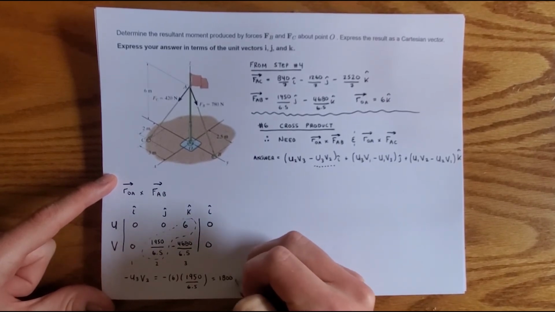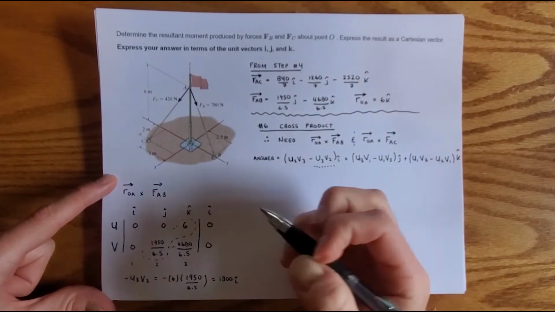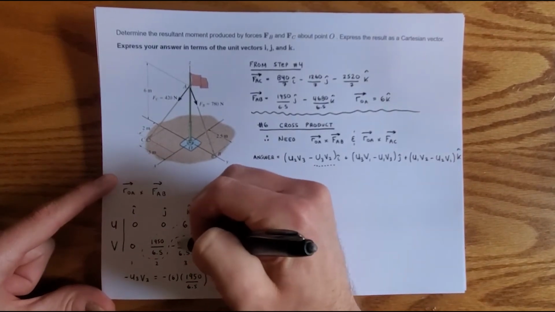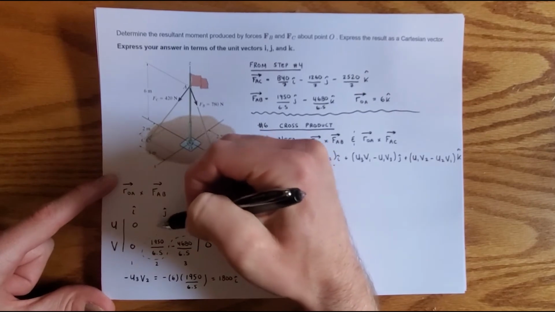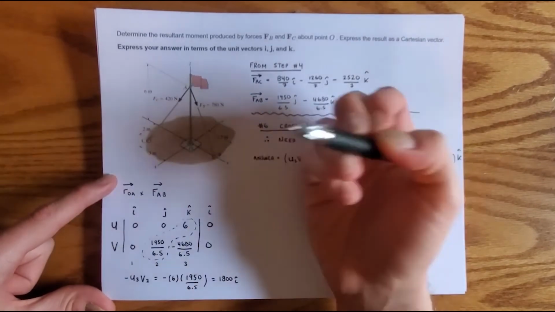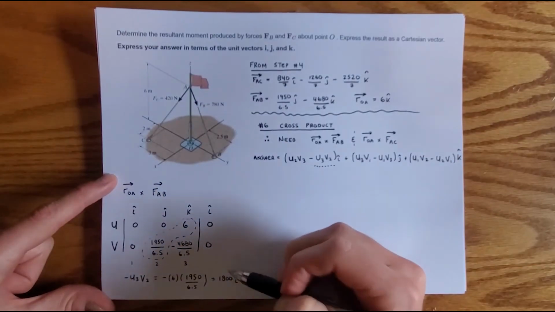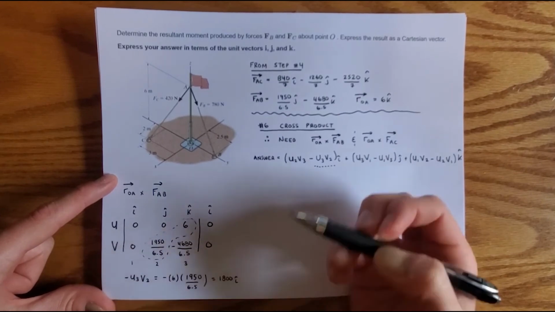What this is going to get us is a value of 1,800 I. Now the only other spot where we have a number is right here, 4680 over 6.5, but we can see in the cross product that would be multiplied by 0, so that's not going to matter at all. So we just leave it as 1,800 I.